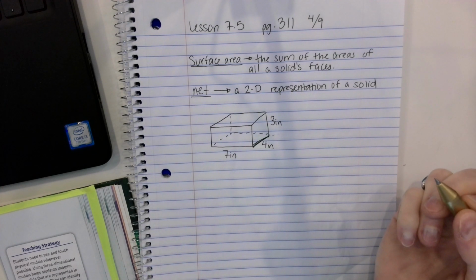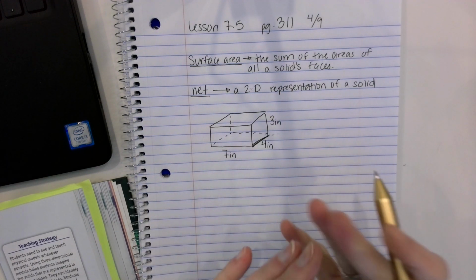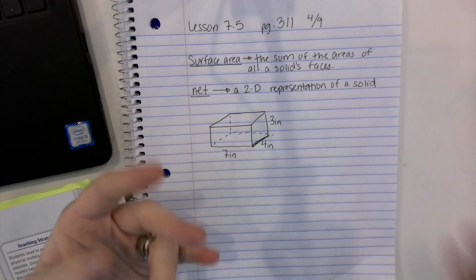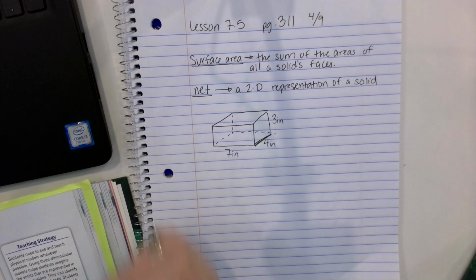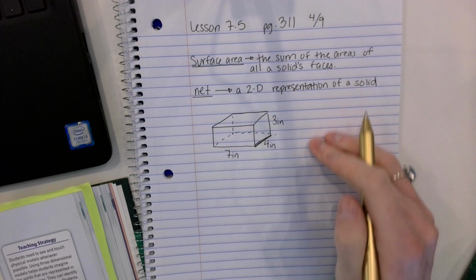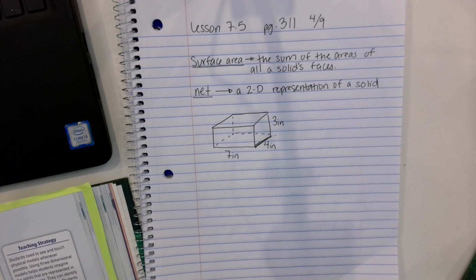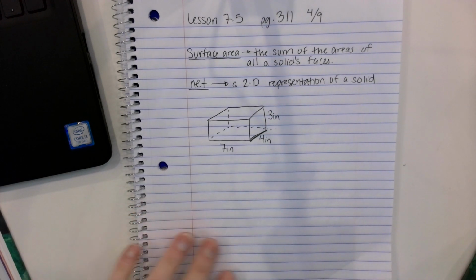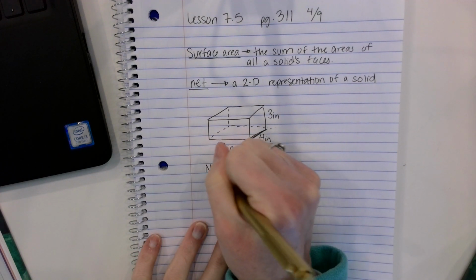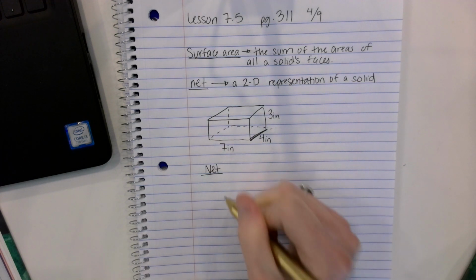We want to find the surface area of this rectangular prism. So we can draw a net and unfold it like we did with this one. We also can list the faces. So I'm going to do 2 different ways, and you can pick which way works best for you. One way, let's talk about the net.